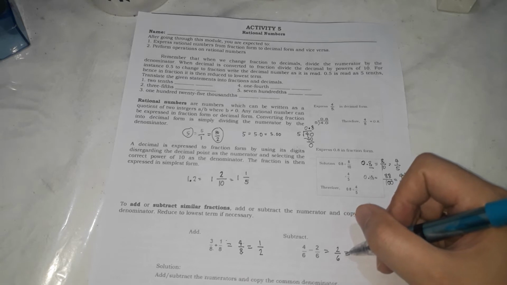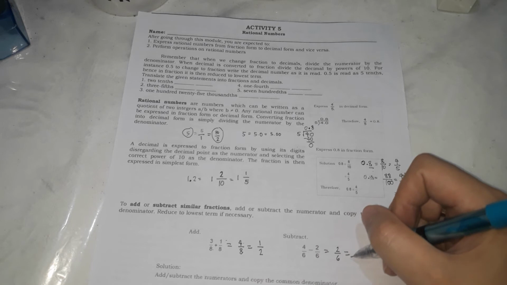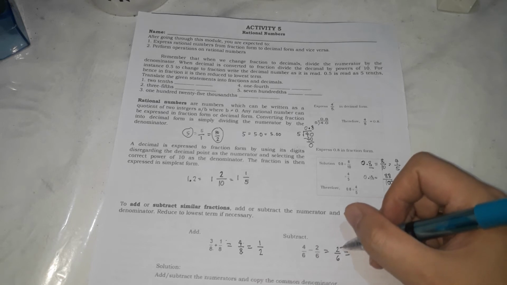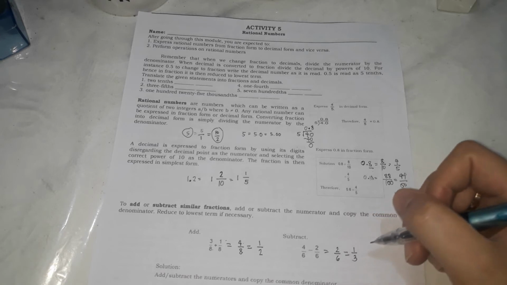It can be 1, it can also be 2, because 2 divided by 1 is 2, 6 divided by 1 is 6. However, 2 is bigger, because 2 divided by 2 is 1, and 6 divided by 2 is 3. So, 2 over 6 is also equal to 1/3. So, that's how you add or subtract similar fractions. It is easy when they are similar.